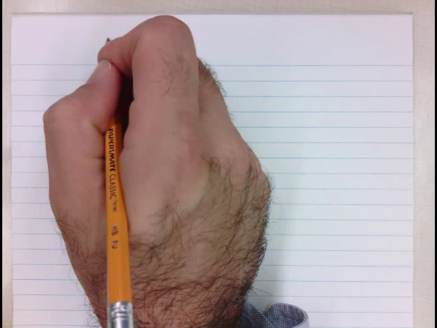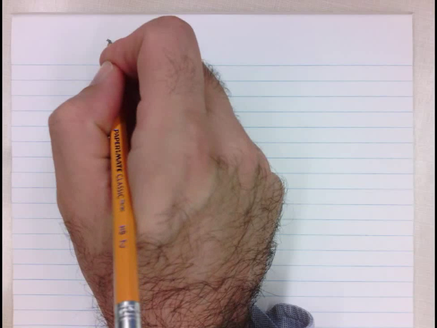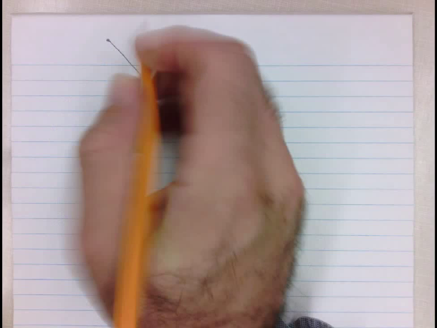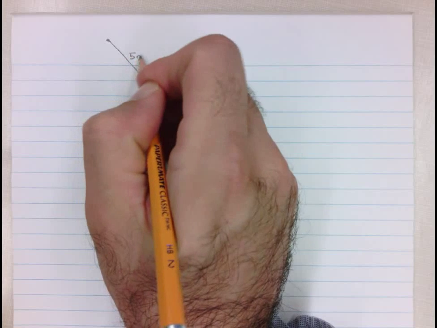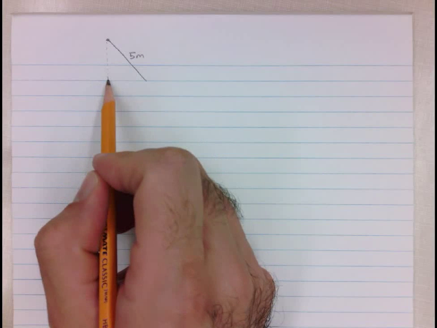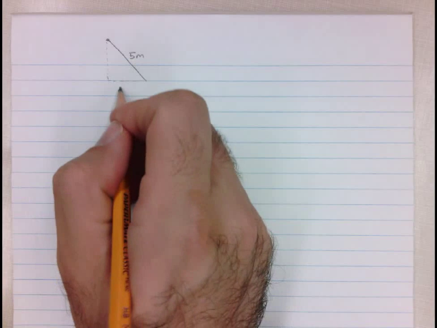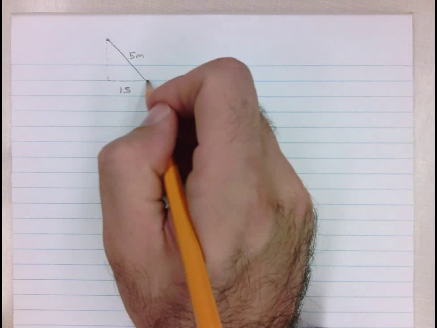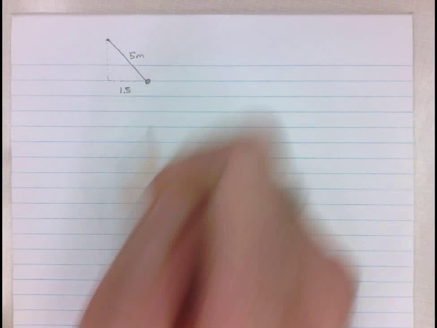As usual here, I want to draw out my situation before I try to draw a vector diagram. So I have a rope here, 5 meters long, that is being held back. The rope itself is 5 meters. It's being held back 1.5 meters from the horizontal, so this distance here is 1.5. And I've got my object that's being held here.